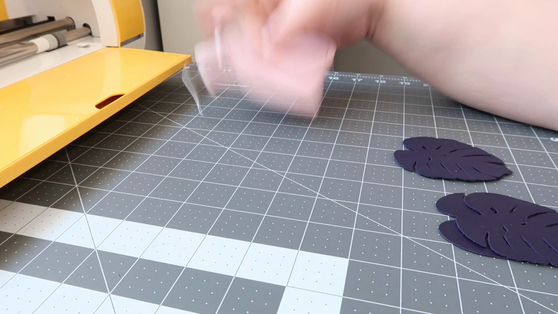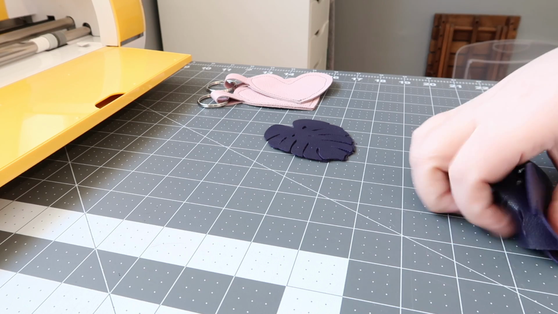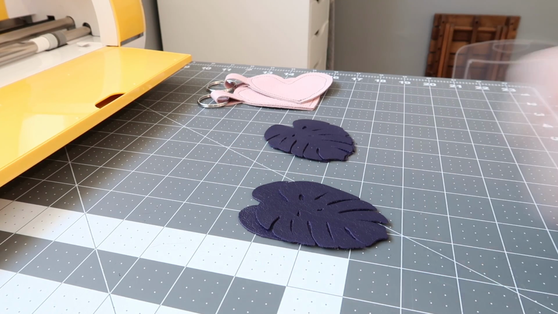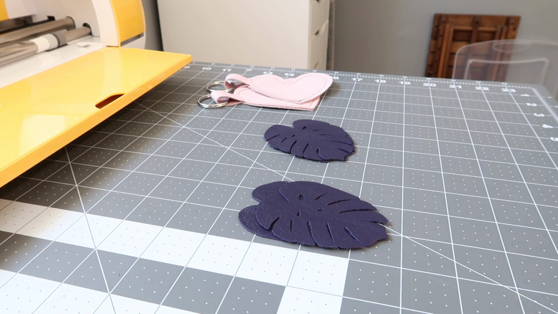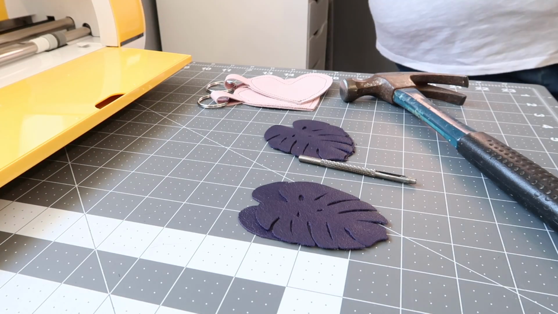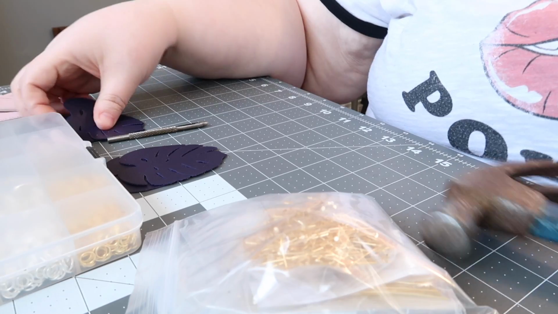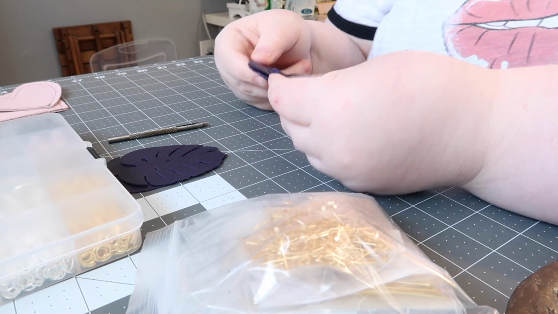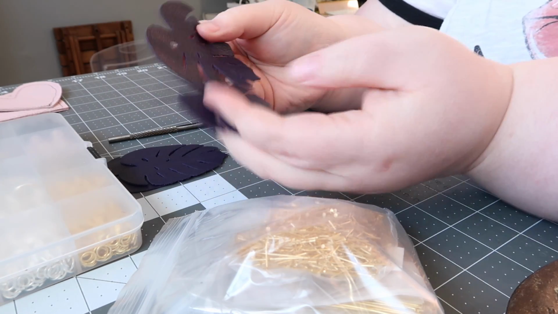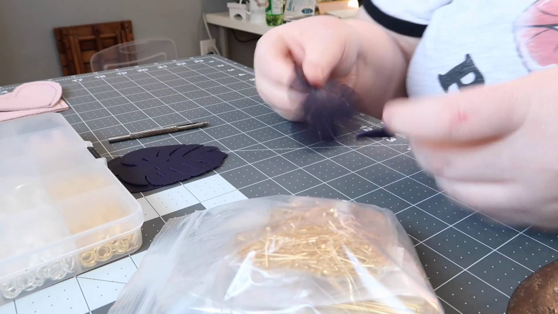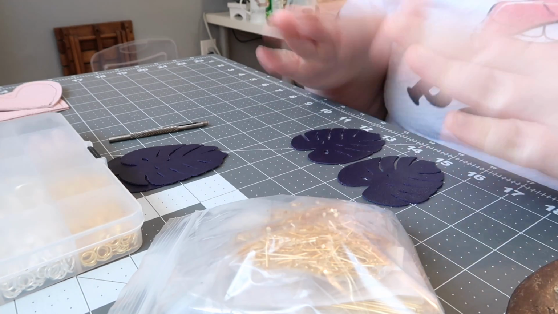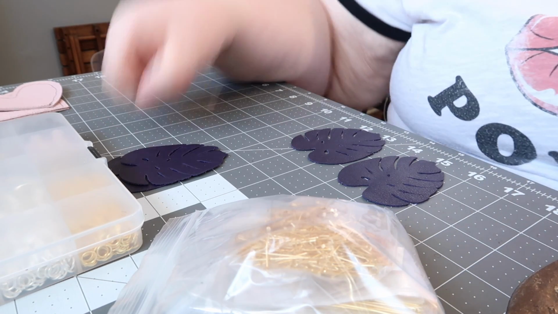Alright, moving on from those keychains, I want to make up a couple sets of the Monster earrings so I can take photos of them. I'll be right back. So first thing I need to do is I've got these matched up into opposite pairs, so when you put them on, they look opposites.